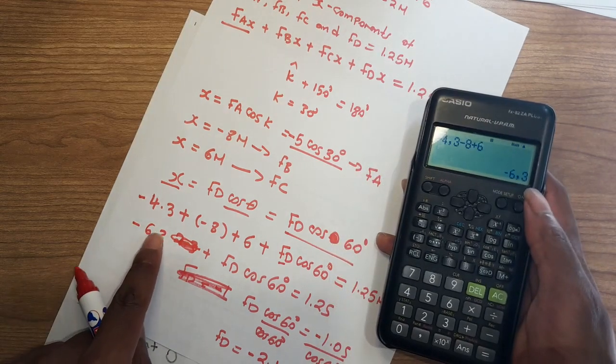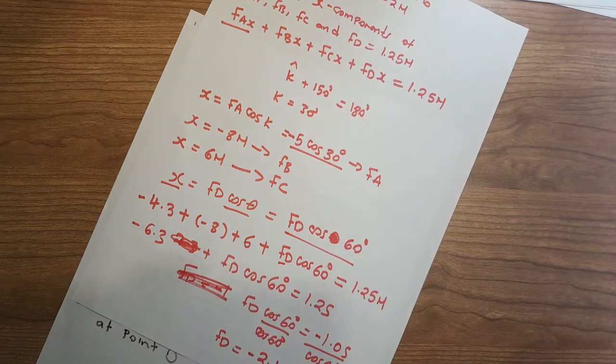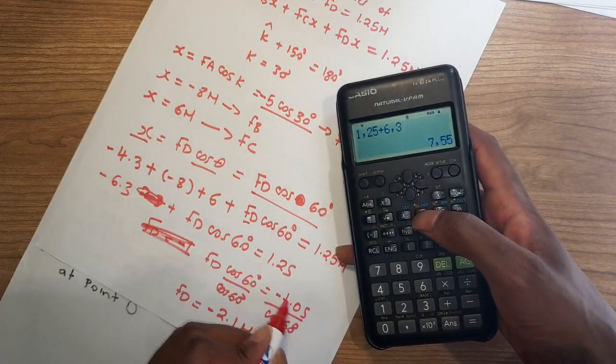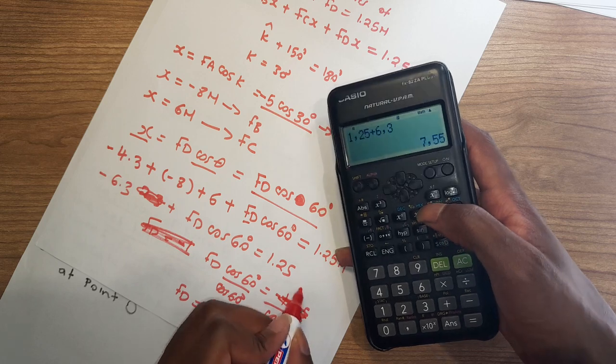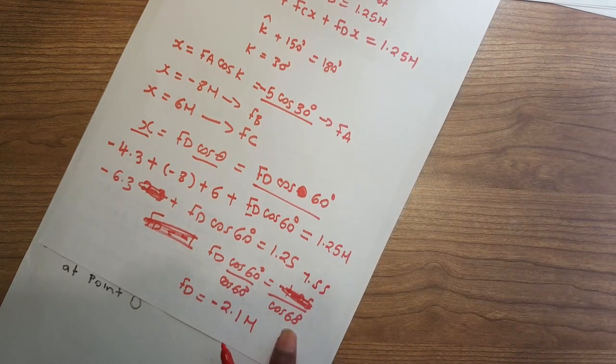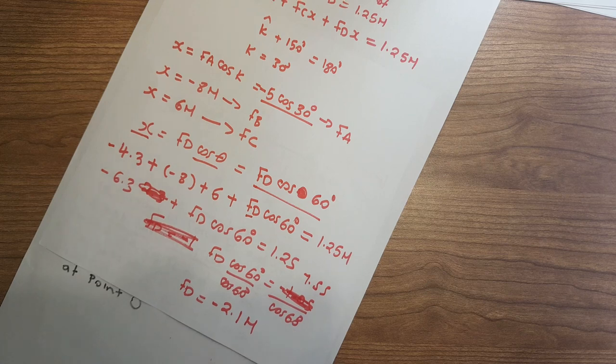So I'm going to take this 6.3 to the other side, so we're going to have 1.25 plus 6.3. That is going to give us, instead of negative 1.05, 7.55. Then I'm going to divide this by cos 60 degrees, and what do I get?